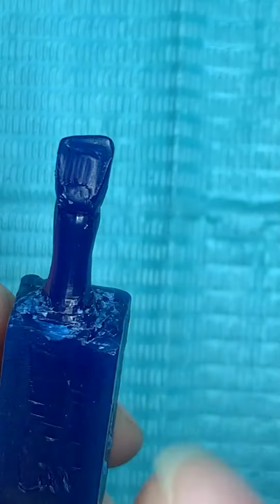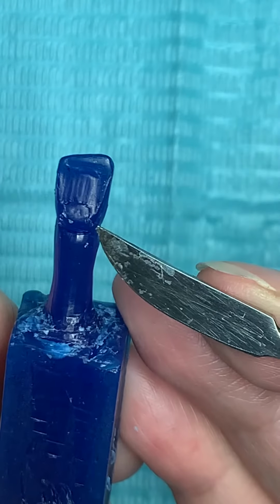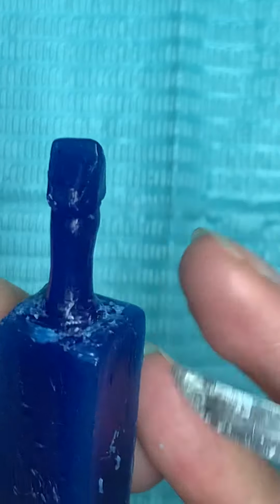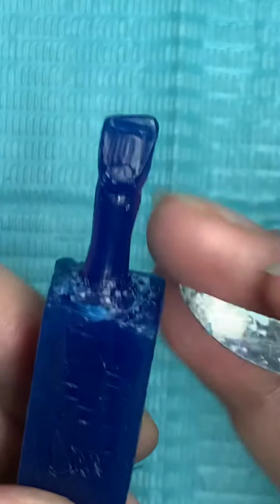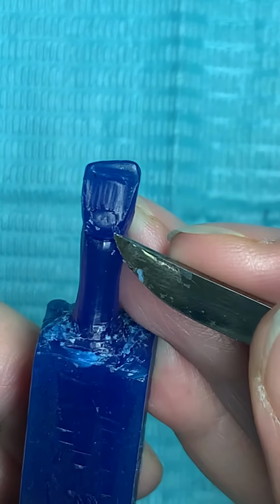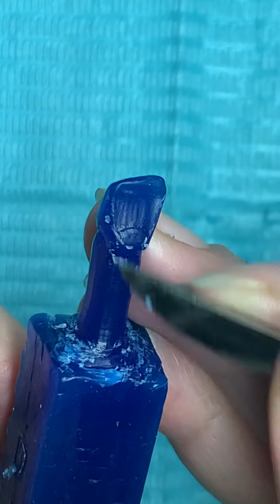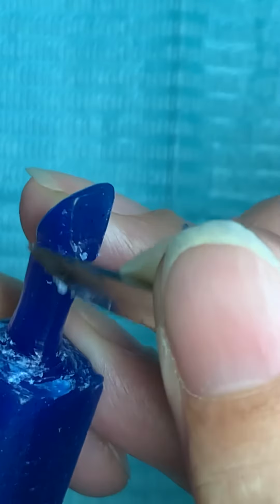But now I don't want the cingulum to be centralized, so I'm not going to remove equal wax from here and here. No, I'm going to remove excess from the mesial side. I will make 1.5 in the mesial side and just 0.5 here in the distal side. So I will manually remove from this side like half millimeter.